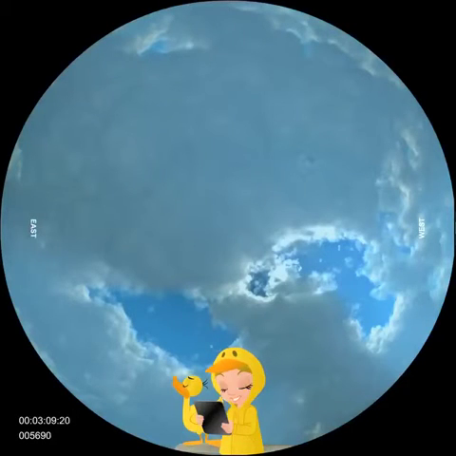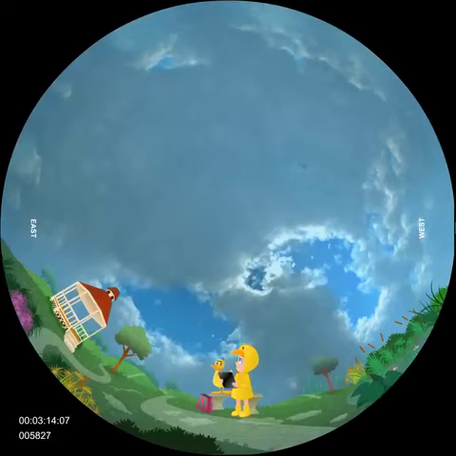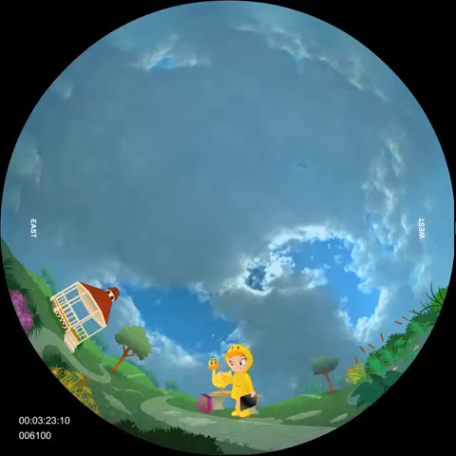I see. This cycle is how more water gets back in the sky so it can rain again. Yes, and the water cycle is an important process for all of life on Earth. Including ducks? Yes, including ducks.